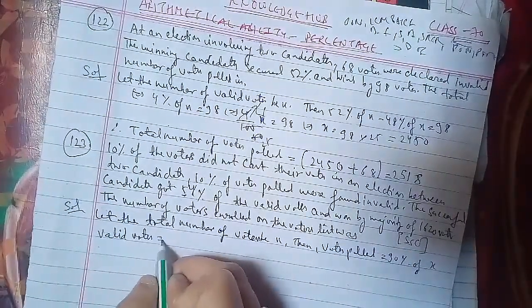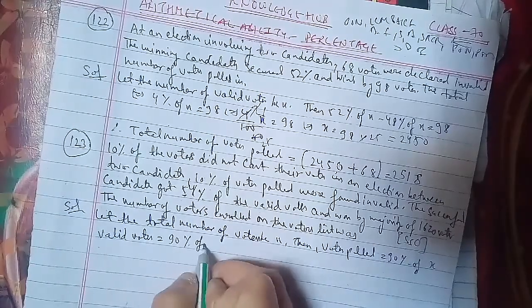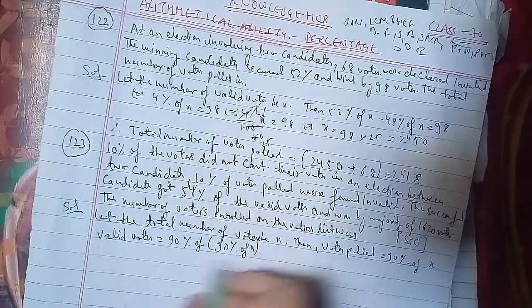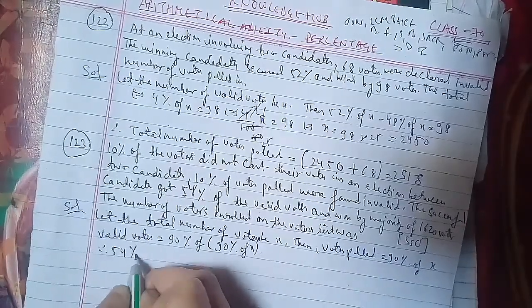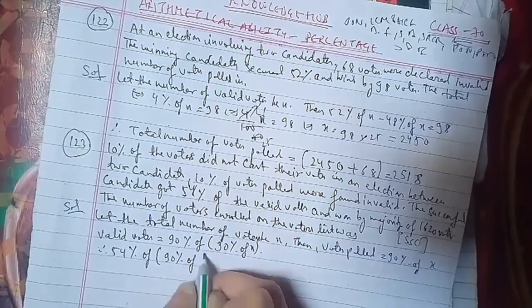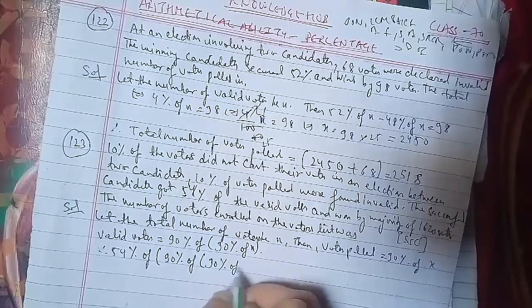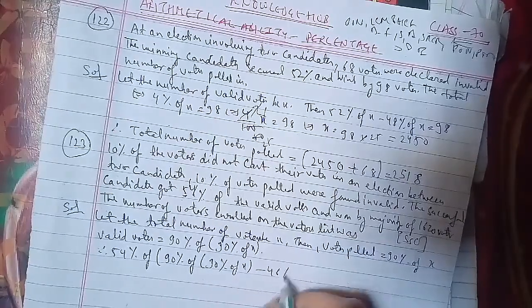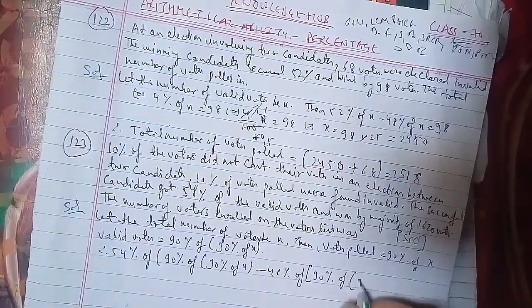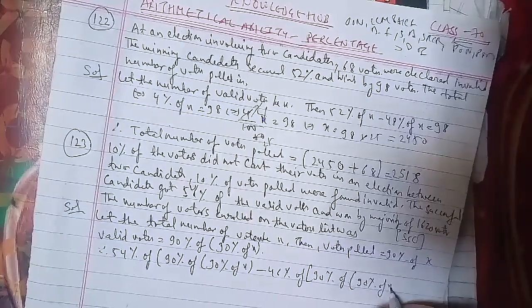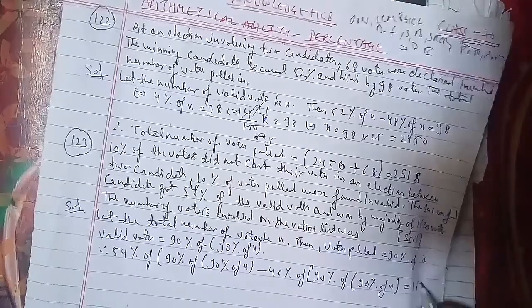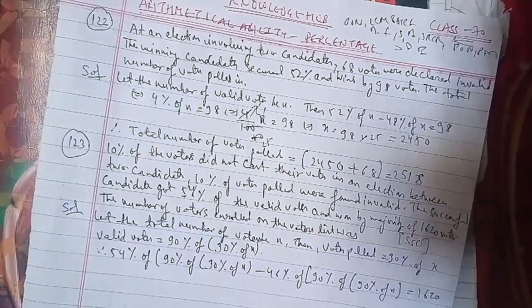Valid votes equals 90% of X. So 54% of 90% of X minus 46% of 90% of X equals 1620 that we have.